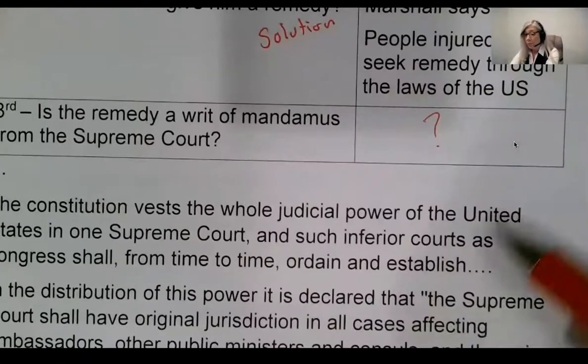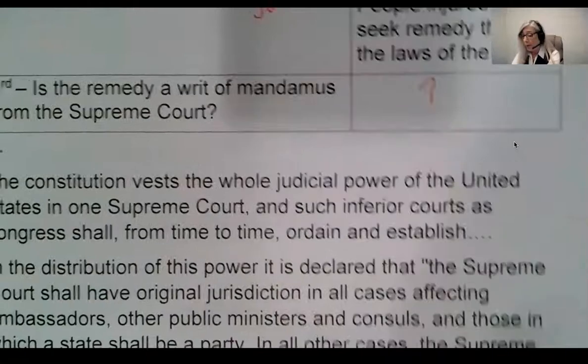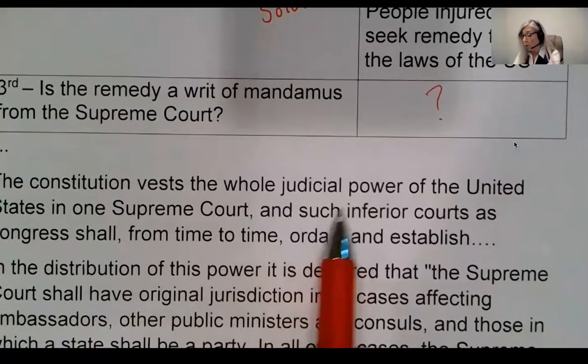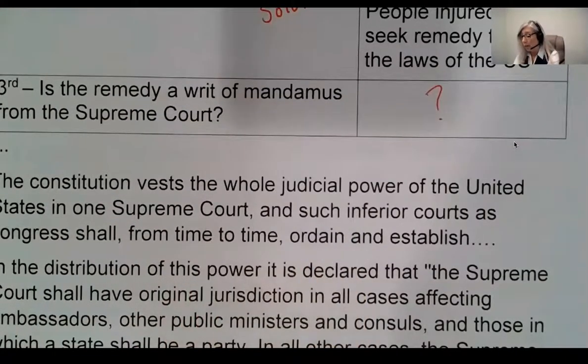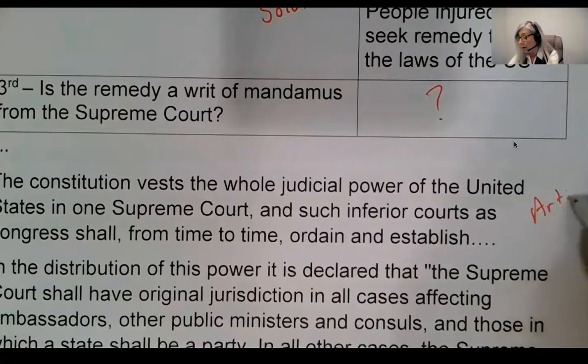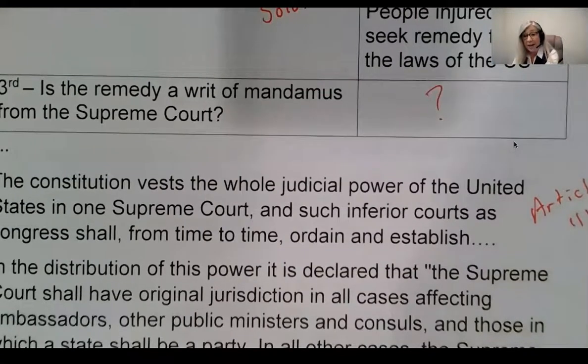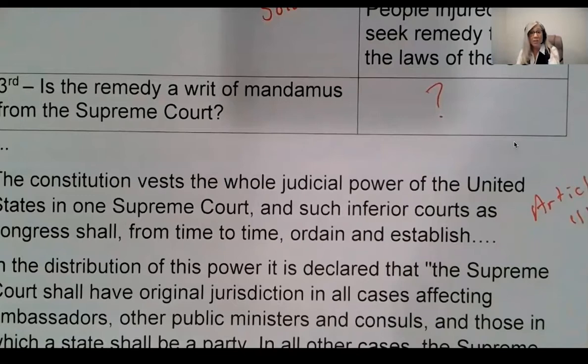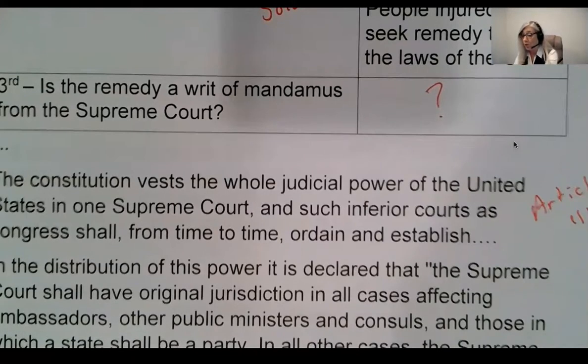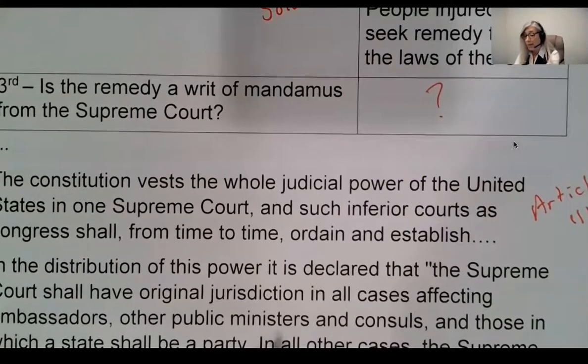So he goes on in the opinion, and these are quotes from the opinion. The Constitution vests the whole judicial power of the United States in one Supreme Court and the inferior courts as Congress shall from time to time ordain and establish. That's Article 3 of the Constitution, where they establish these courts. So it's left up to the Congress to create the federal courts, but it goes further and says exactly what powers the Supreme Court will have.